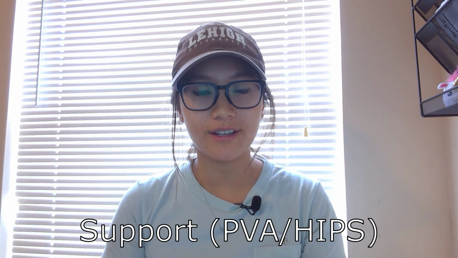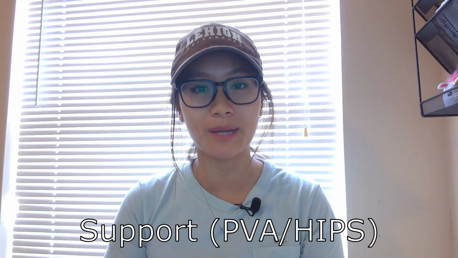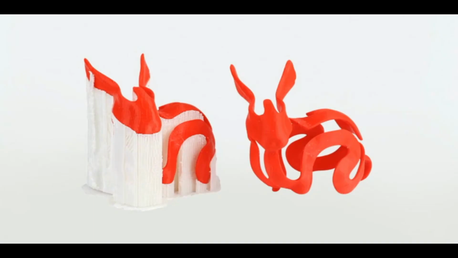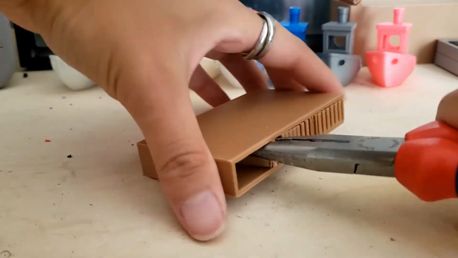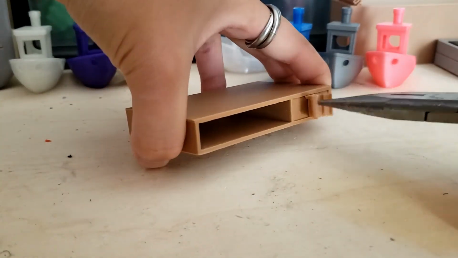The last filament we're going to talk about is support filament. This is typically PVA if you're printing with PLA, or HIPS if you're printing with ABS. These filaments are used when you have a printer that's capable of printing with more than one filament. These supports can then be dissolved either in a limonene solution for HIPS or water for PVA once your print is finished, leaving you with a nice, clean, supportless print. This saves you from the tedious process of manually removing supports and having to clean up or sand the area that they were supporting.